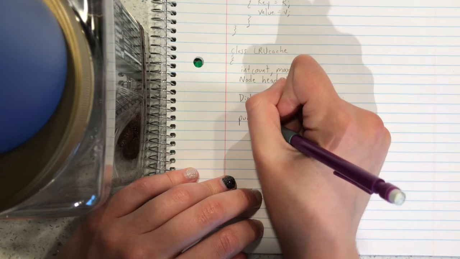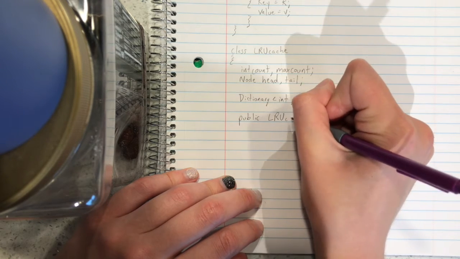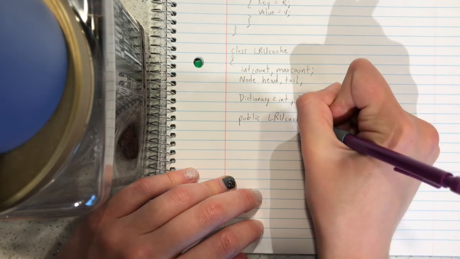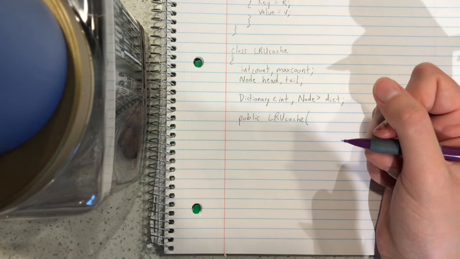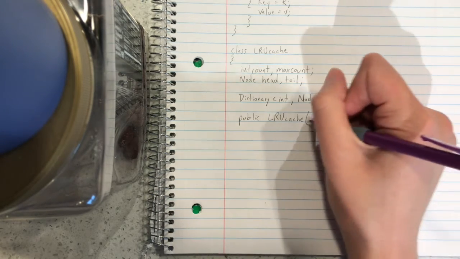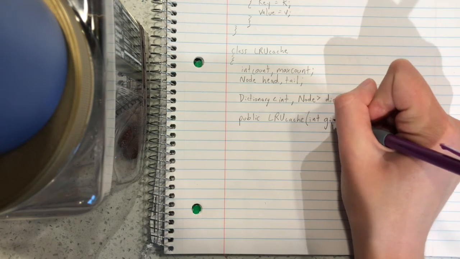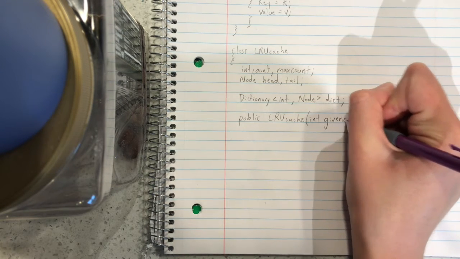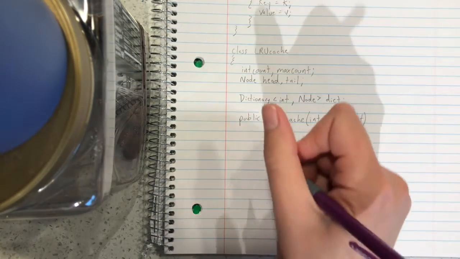One of the problem definition statements is the capacity of the cache needs to be set in the constructor for the class. So this is what I'll do here. The user can pass in their desired capacity for the cache.